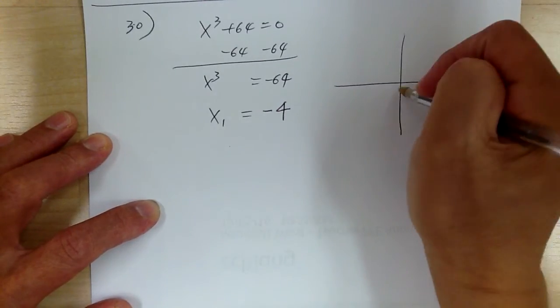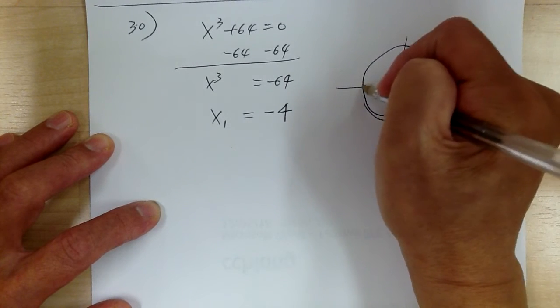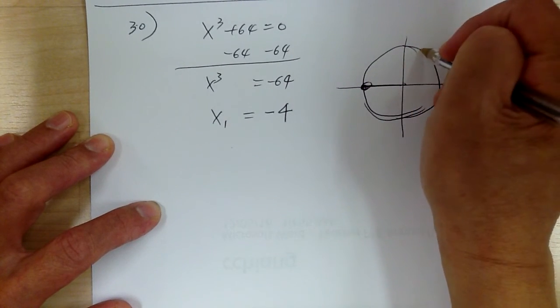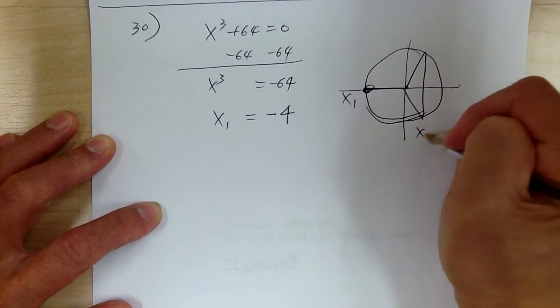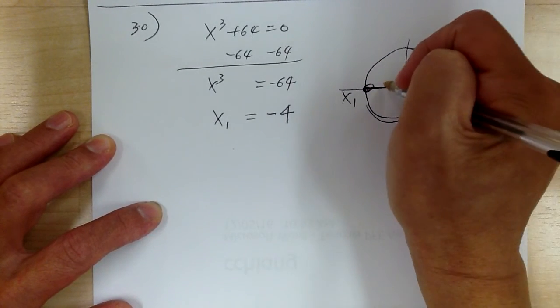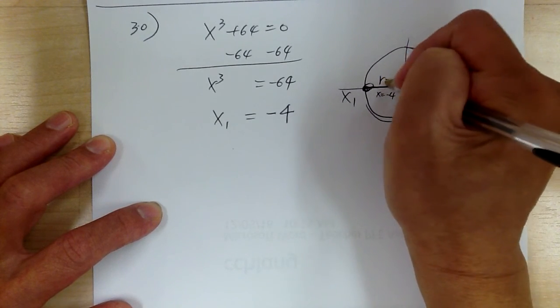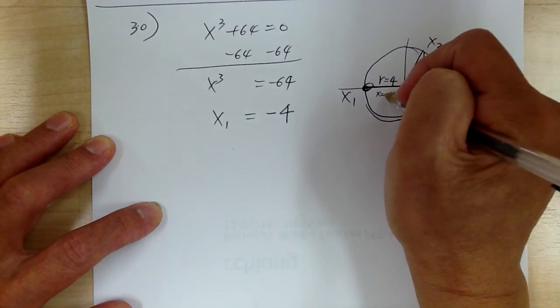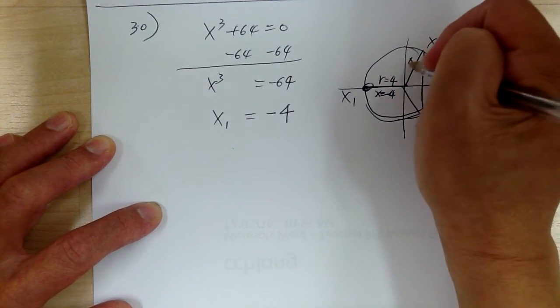Again, if you sketch it out, negative 4 is over here. And again, if you draw the circle, this is the first answer. So the other two answers would be over here. So this is your x1, x2, x3. And this is x equal to negative 4, but the r equal to positive 4. So make sure you make the distinction between that. Okay. So this would be a 4, 4.